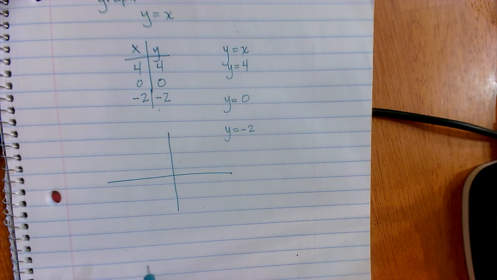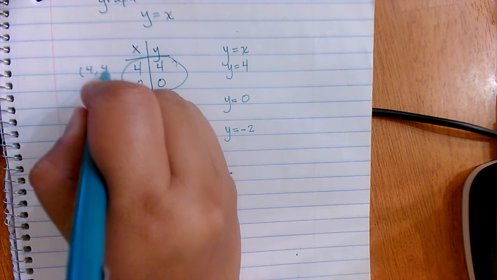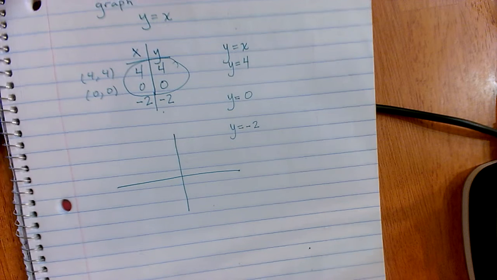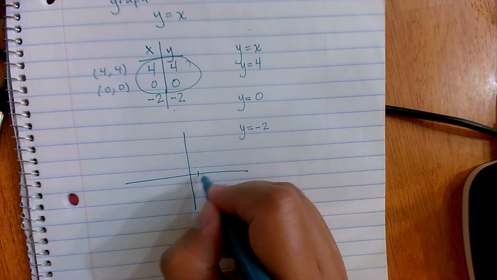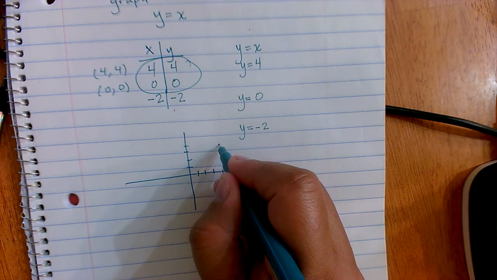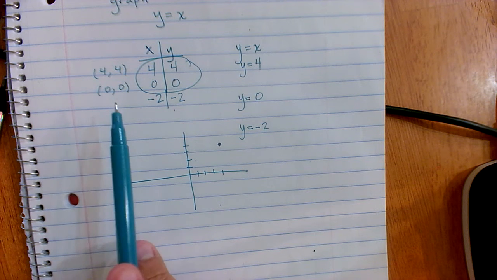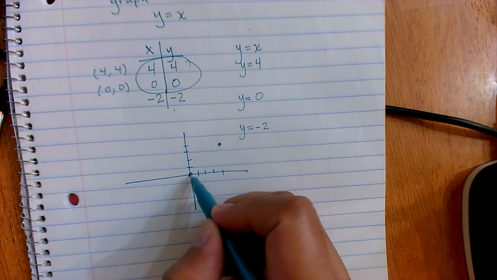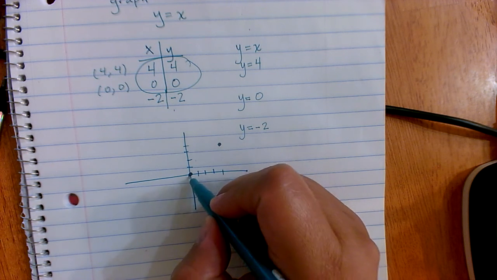Rough sketch here. Let's just say I felt like using these 2 points. This is the point 4, 4, and the other one is the point 0, 0. So to graph 4, 4, I would have to go to the right 4, 2, 3, 4, and up 4, 2, 3, 4. So about here, a very rough sketch. And to plot 0, 0, I don't go left, right, or up or down. I'm right there at the origin. So I'm right here. 2 points are enough to create a graph, so I would connect those 2 points.